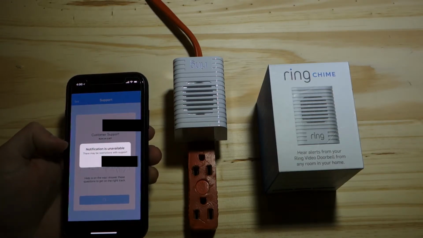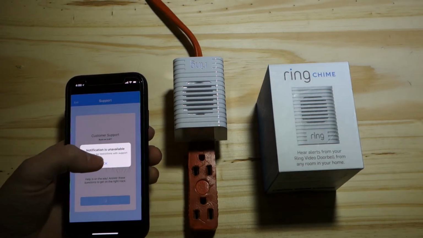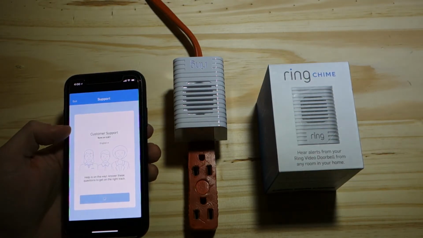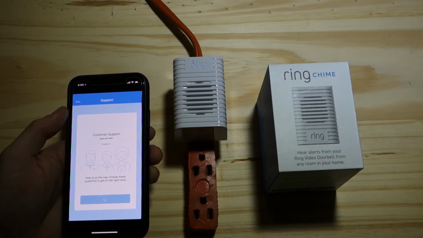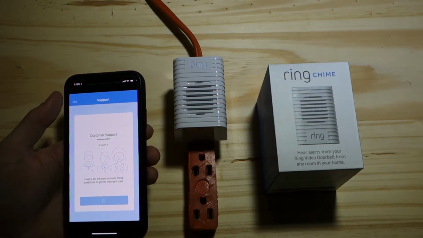So if we go there, notification is unavailable. Okay, so help's on the way. So that's cool. So it's like a support platform that looks like it runs right within the Ring app.